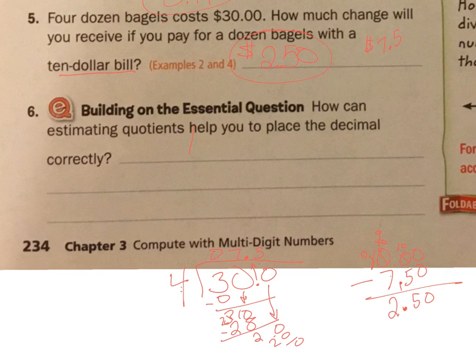Okay? So first you had to figure out how much 1 dozen bagels cost. You knew 4 dozen cost 30, so you divided that to get the cost of 1 dozen, which is $7.50. And then if you pay with a $10 bill, you subtract. You take the 10, subtract the $7.50, and you're left with a change of $2.50. All right? So that's the guided practice. Go ahead and go to independent practice and see what you can do.